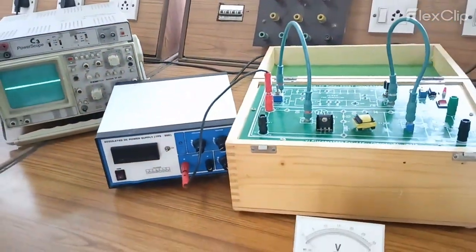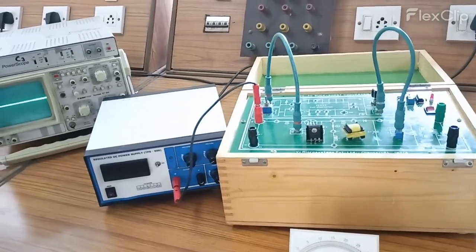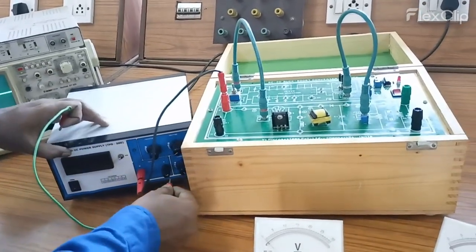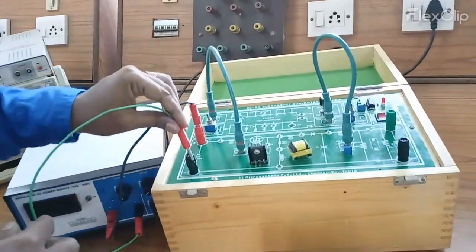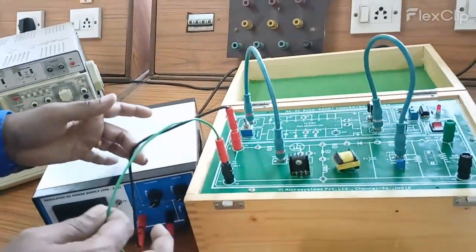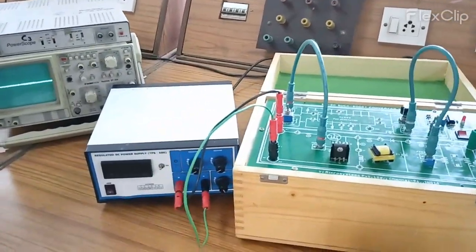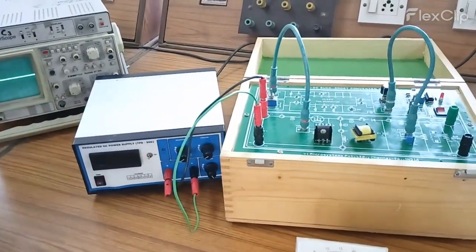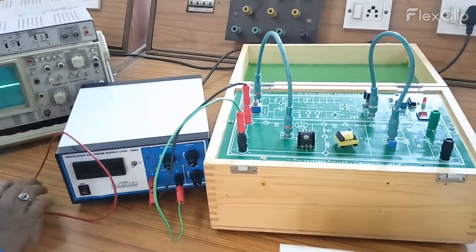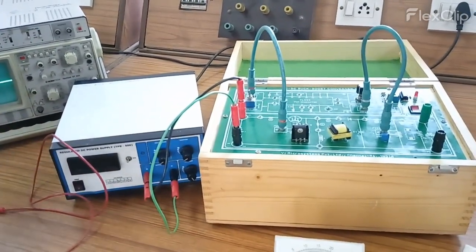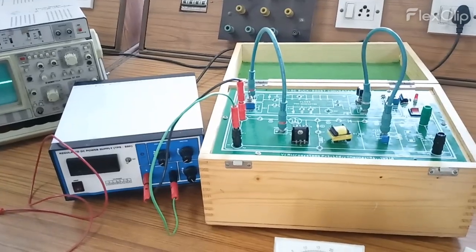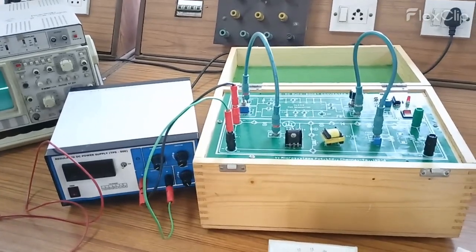Then the negative terminal of the regulated power supply is connected with the negative terminal of the input. Here we can vary the input voltage from 0 to 15 volts to analyze the performance and understand the function of our DC to DC converter.